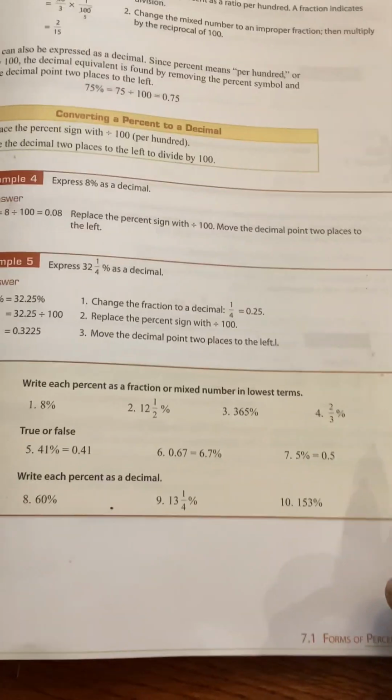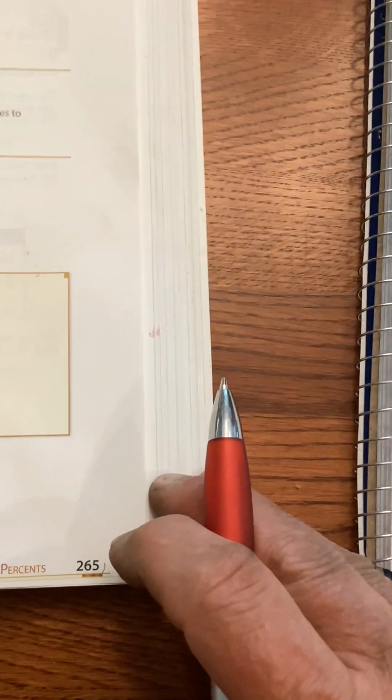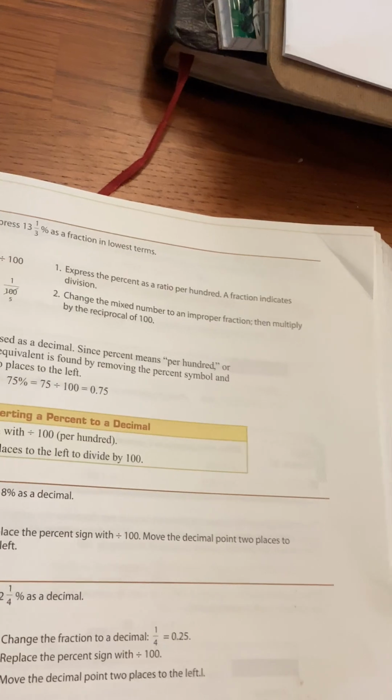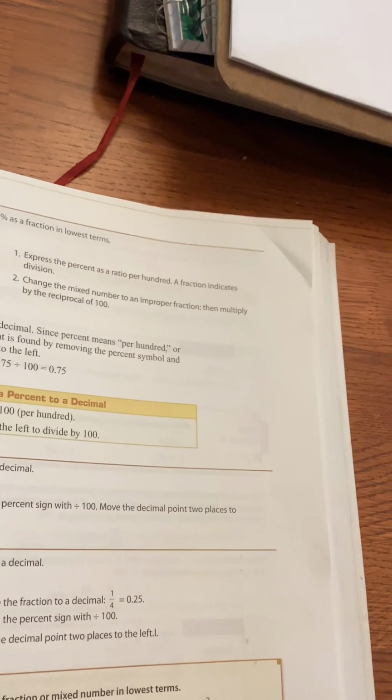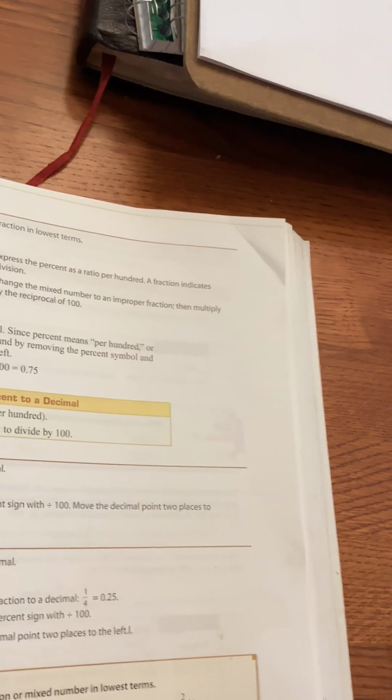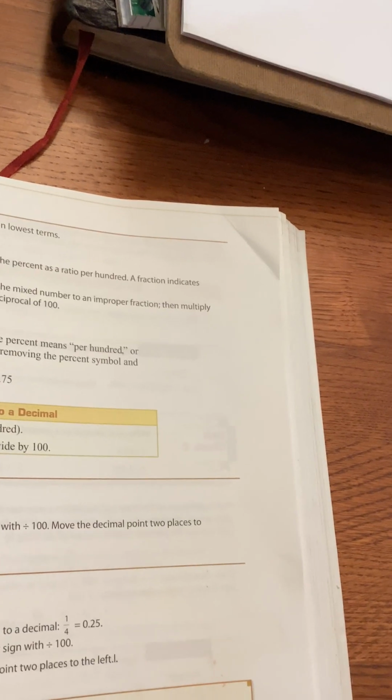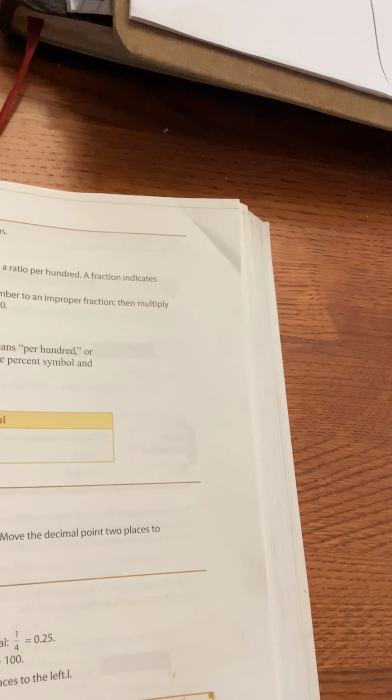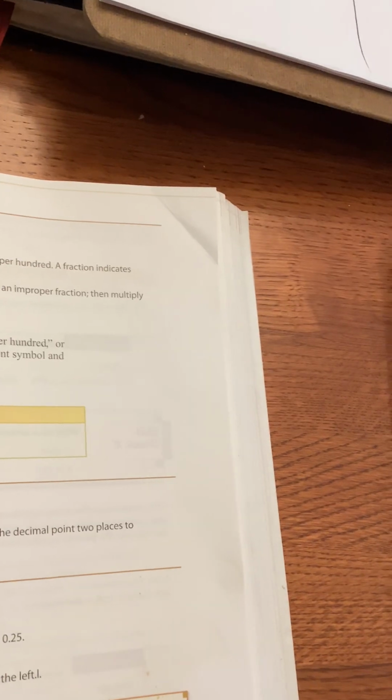These problems right here on page 265. So write each percent as a fraction. Well, that's just going to be 8 over 100, which is 4 over 50, which is 2 over 25.